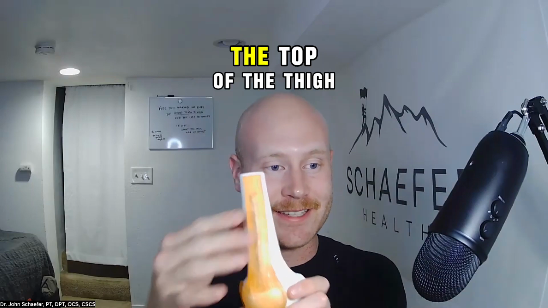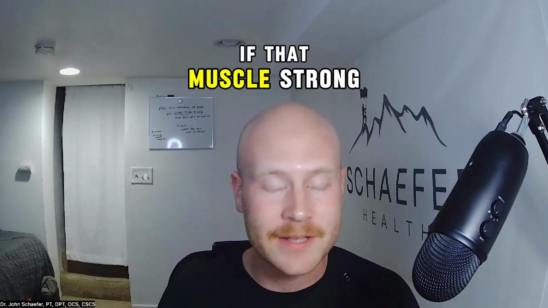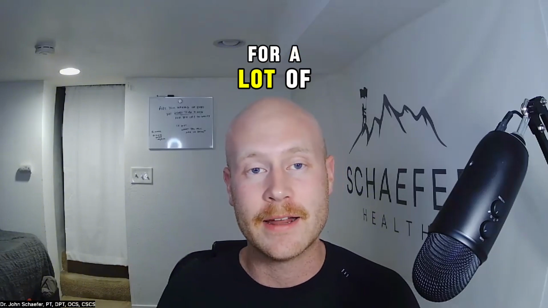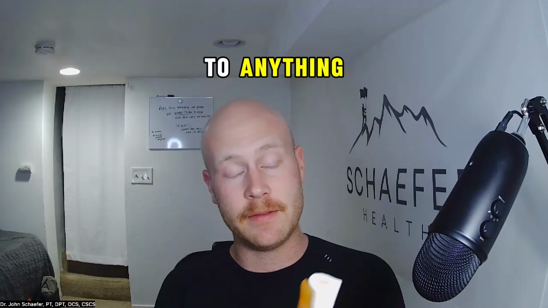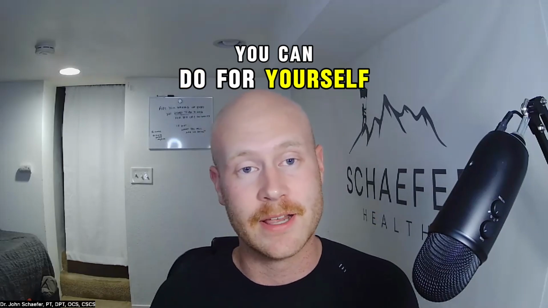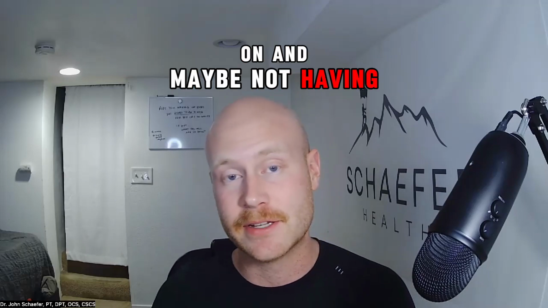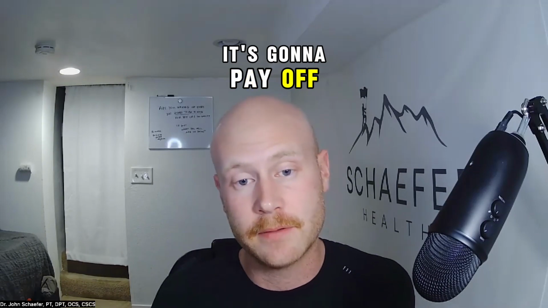This big guy on the top of the thigh is the best insurance policy against knee pain. If that muscle's strong, it's going to make up for a lot of irritation to any of those tissues, a lot of breakdown to any of the cartilage around the joint. So the best thing you can do for yourself, especially if you're early on and maybe not having severe pain, is just get those muscles around the knee stronger. It's going to pay off.